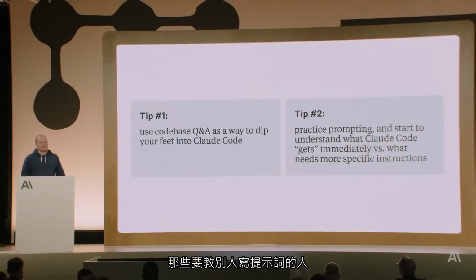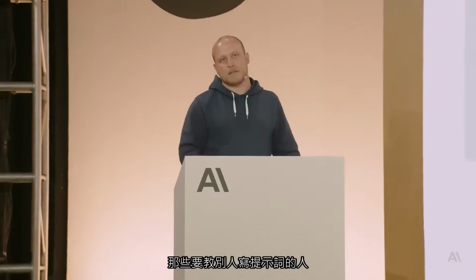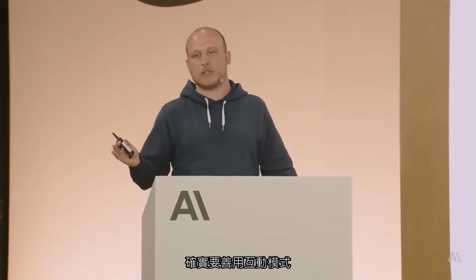For people that have not used Claude Code before, if you're just showing it to someone for the first time, onboarding your team, the thing we definitely recommend is start with code-based Q&A. Don't start by using fancy tools. Don't start by editing code. Just start by asking questions about the code base. And that'll teach people how to prompt. And it'll start teaching them this boundary of, what can Claude Code do? What is it capable of? Versus what do you need to hold its hand with a little bit more? What can be one-shotted? What can be two-shotted, three-shotted? What do you need to use interactive mode for in a REPL?